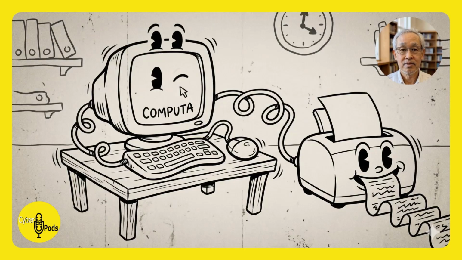Let's get into it. In the early days of personal computing, printers were directly attached to a single desktop machine. That was the only computer that could use it. No sharing, no networking. If someone else in the office needed to print, they either had to walk their files over on a floppy disk or wait their turn at that one machine.